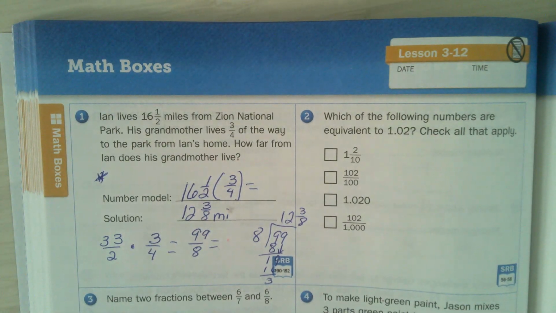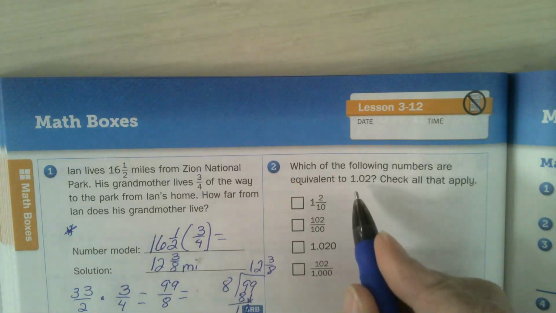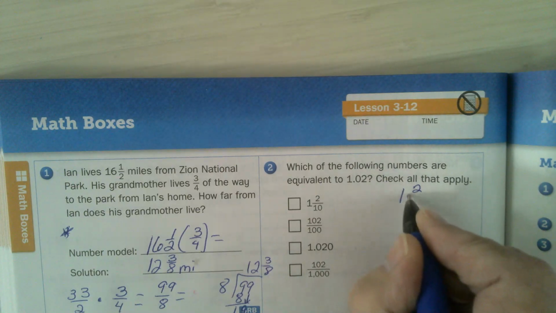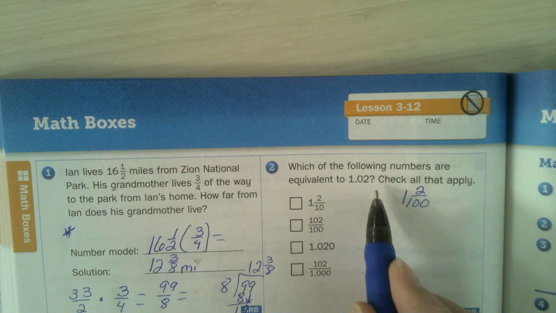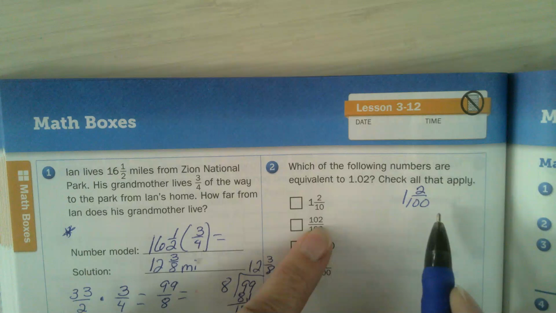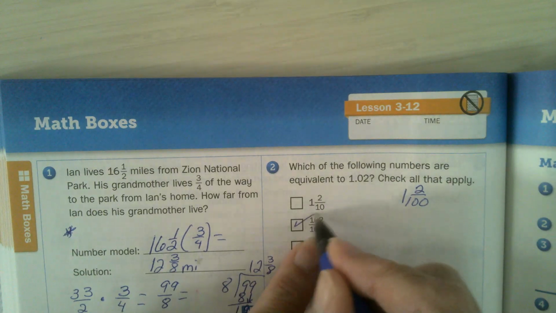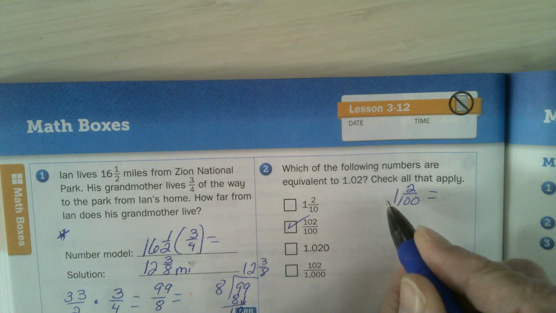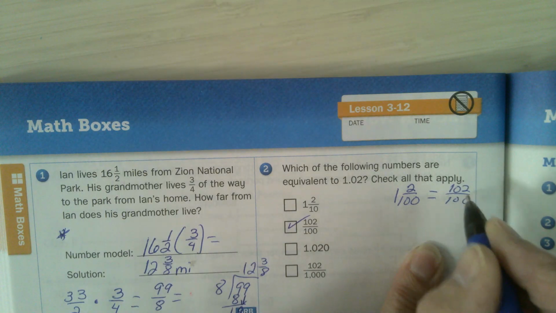The next problem wants us to see which ones are the same thing. Now, to read this problem, you're going to say 1 and 2 hundredths. So let's write that as a fraction: 1 and 2 hundredths, because the 2 is in the hundredths place. Is 1 and 2/10 the same thing as 1 and 2 hundredths? No. Is 102 over 100 the same? Yes. Because if I change that to an improper fraction, 100 times 1 is 100, plus 2 is 102. So yes, that one is true.